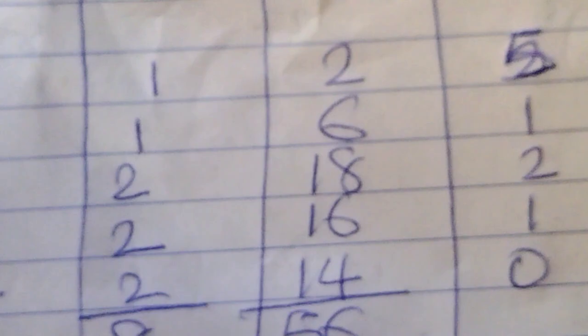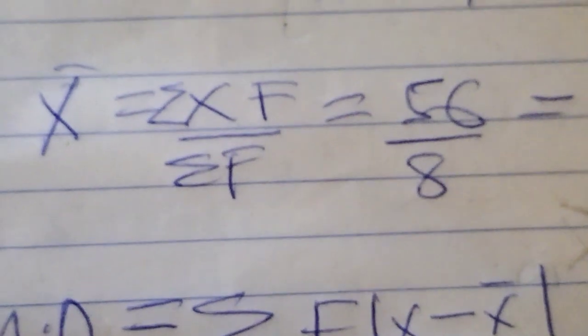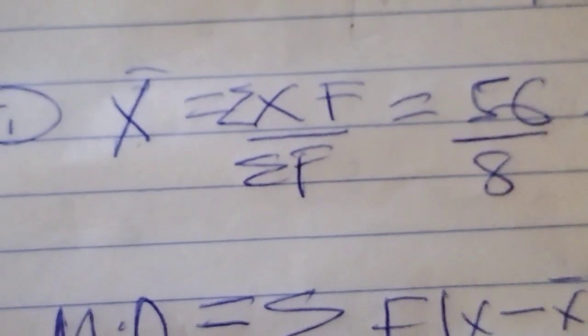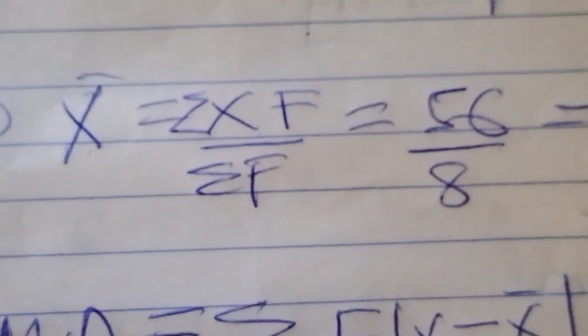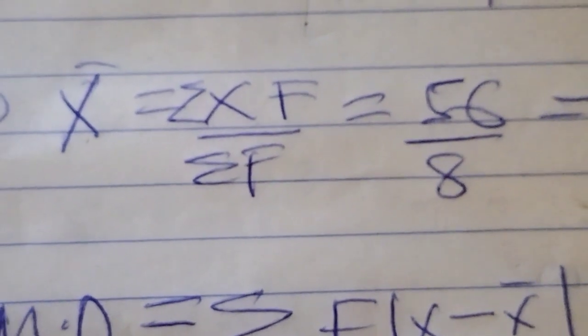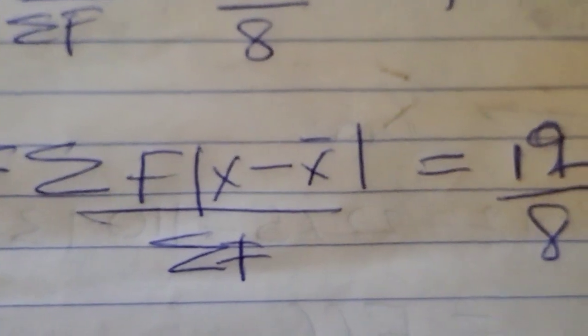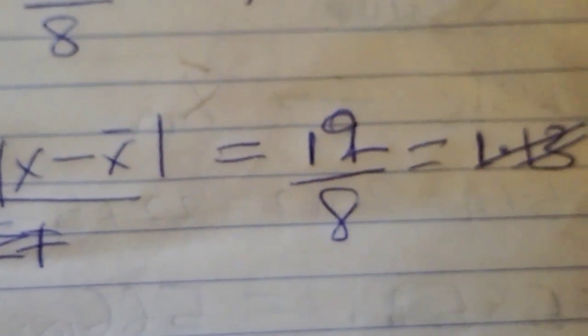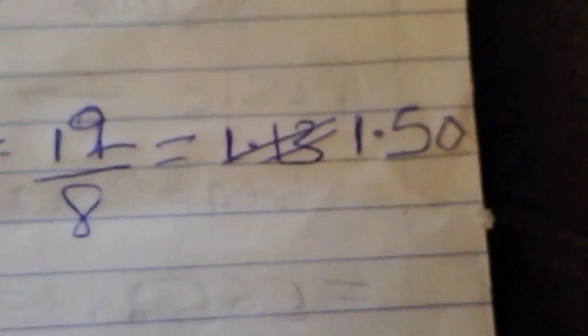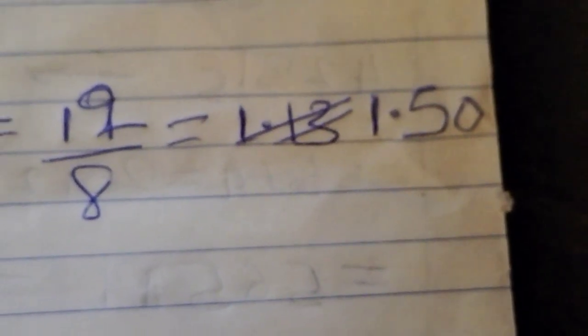Then having done that, go to question number 1. The mean had been calculated before as S bar, summation of SF over summation of F, that gives us 7. Then the mean deviation is summation of F into modulus of S minus S bar all over summation of F. That becomes 12 over 8. And that'll give us 1.50 as the mean deviation to two decimal places.